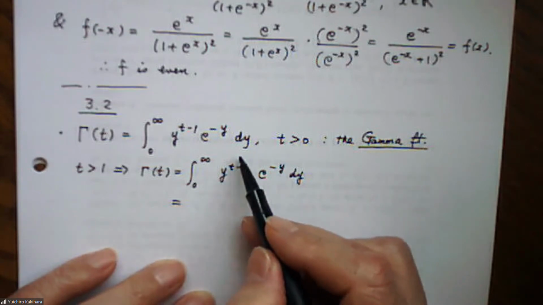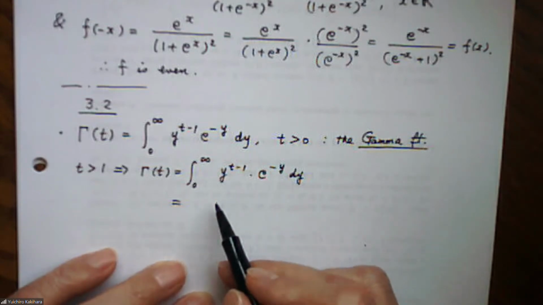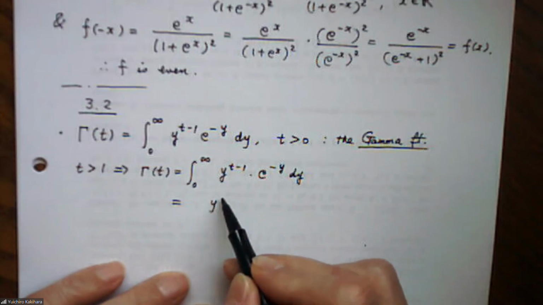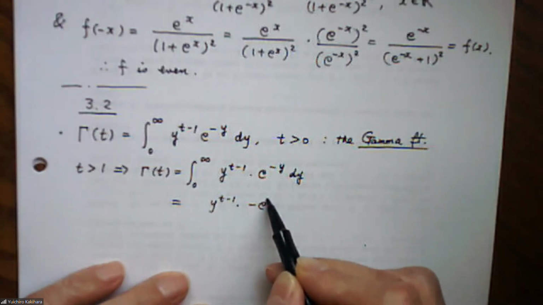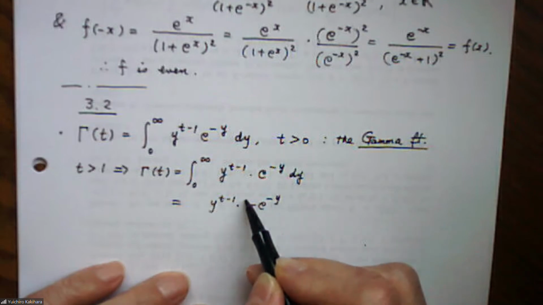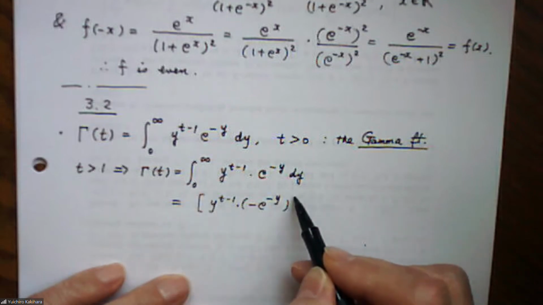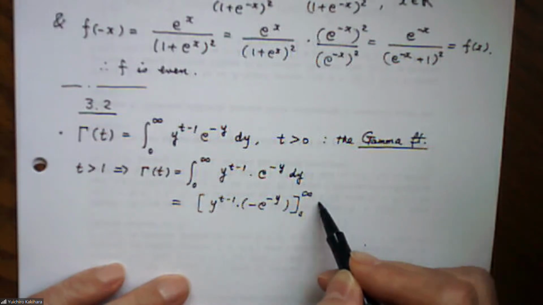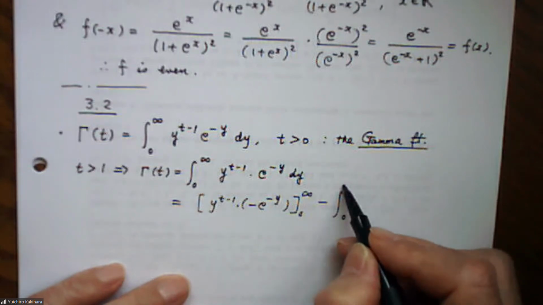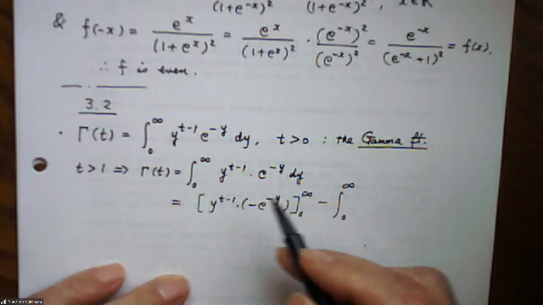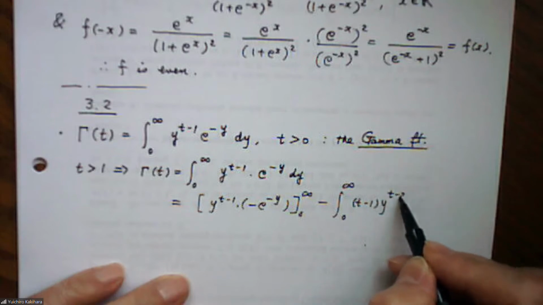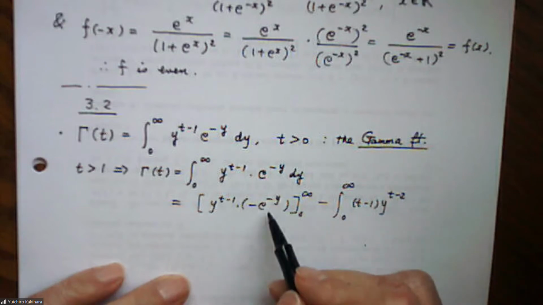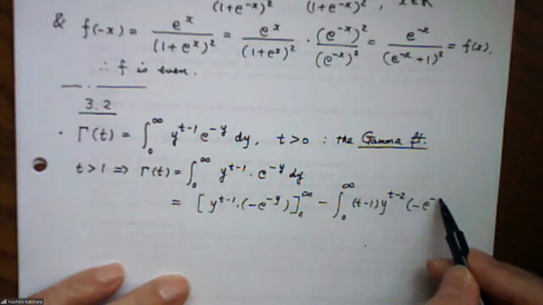This is f and g prime. So this is the same as writing y to the t minus 1 times the integral of this, which is negative e to the minus y, from 0 to infinity, minus the integral from 0 to infinity of the derivative of this, t minus 1 times y to the t minus 2, and then the integral of this guy, the negative e to the minus y dy. You agree?